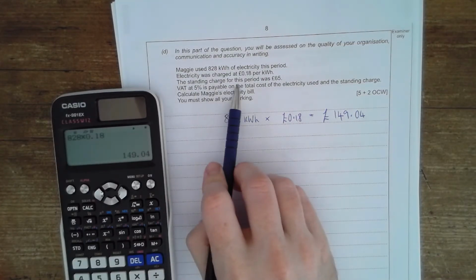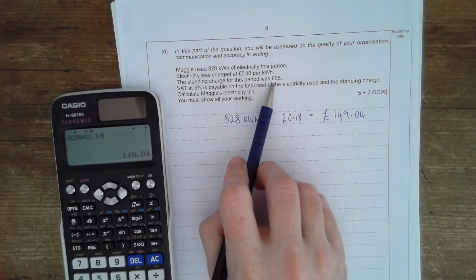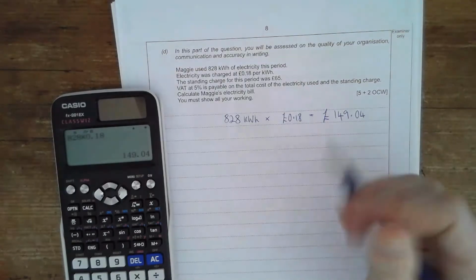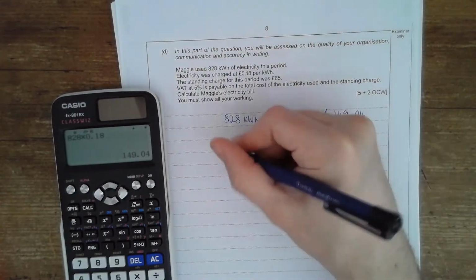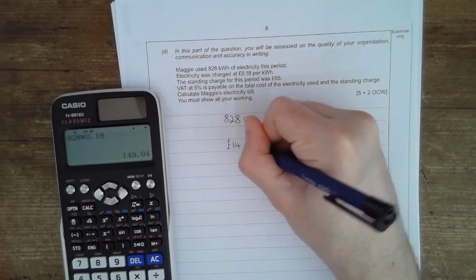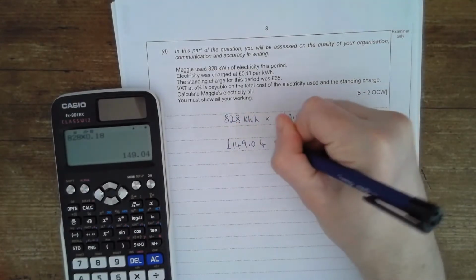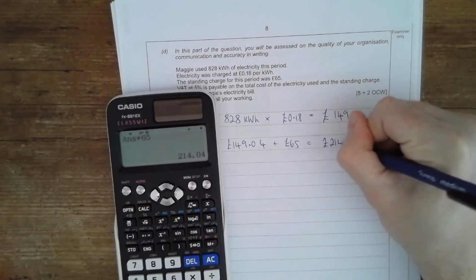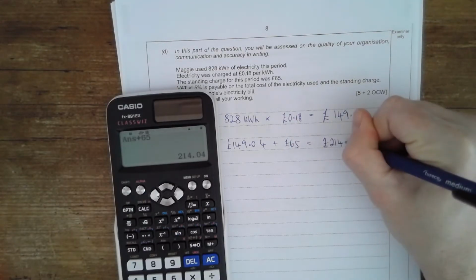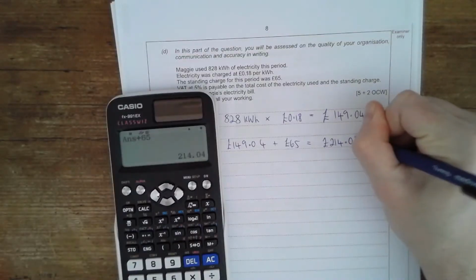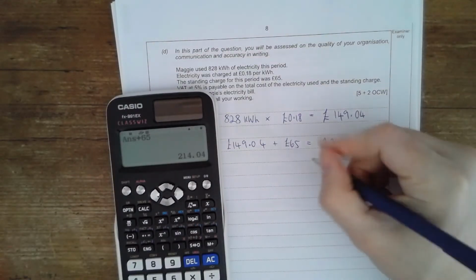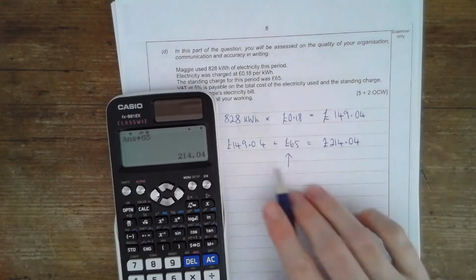It then says the standing charge payable was £65. Now, standing charge is money that goes onto my bill. So I now want to do £149.04, add £65 to get £214.04. Okay, now I'm going to put a little arrow and point to why I've added that on.